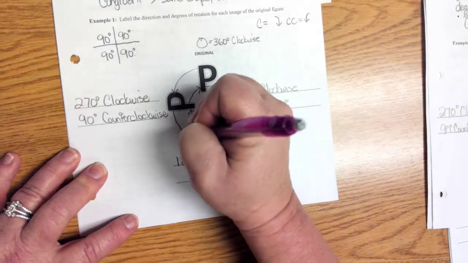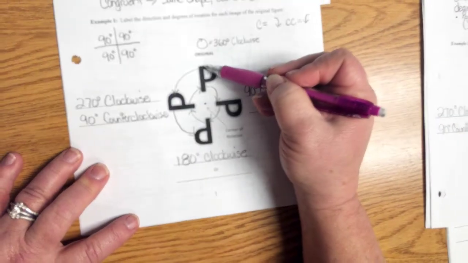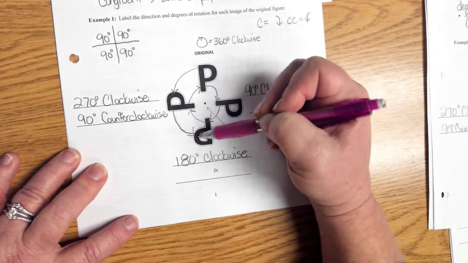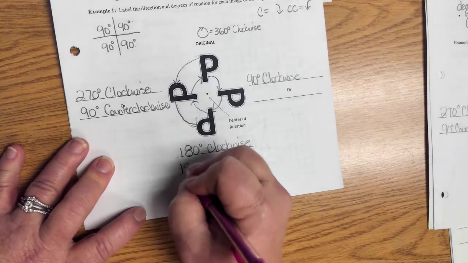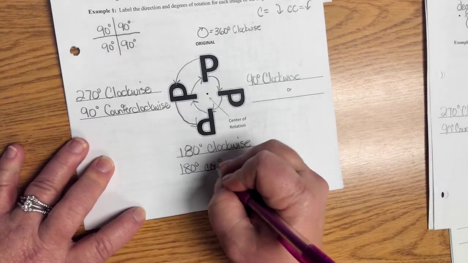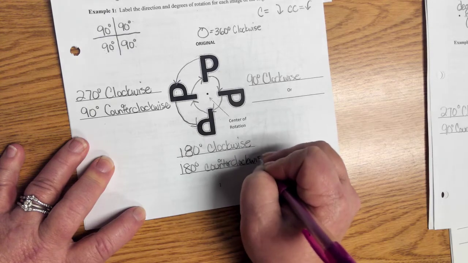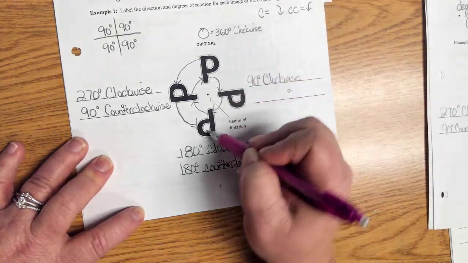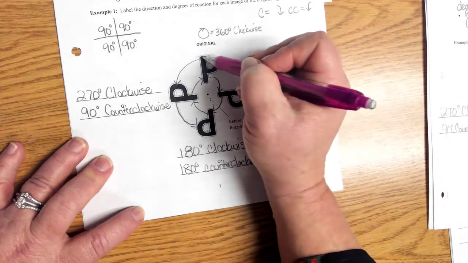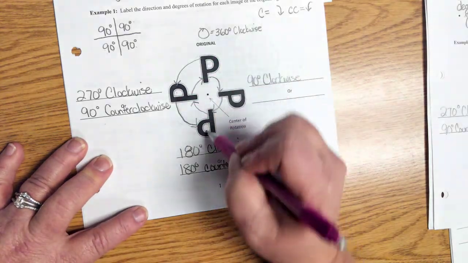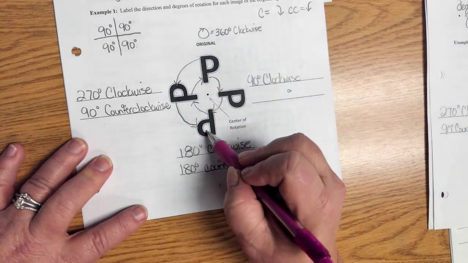How about from here to here? Now I've gone from here all the way down to here. I'm at 180 degrees counterclockwise. So going from here to here clockwise is the same as going from here to here counterclockwise.